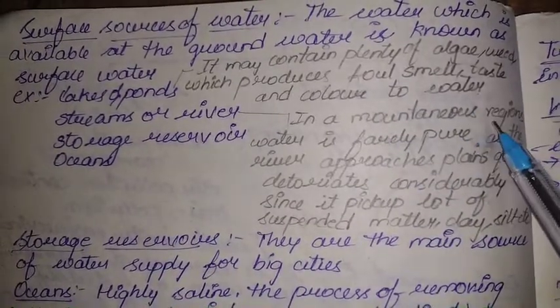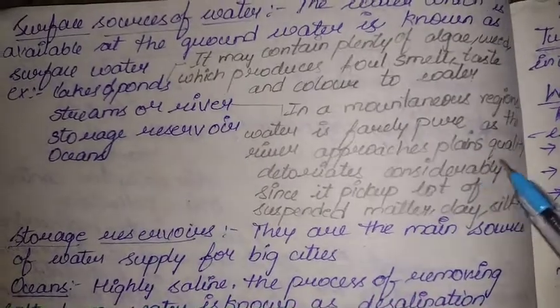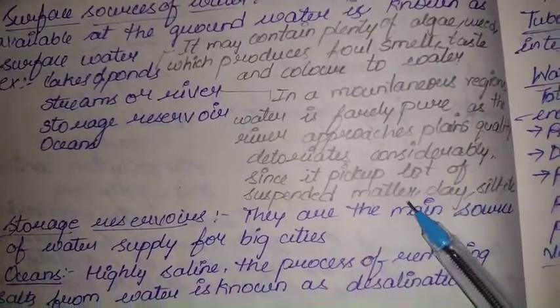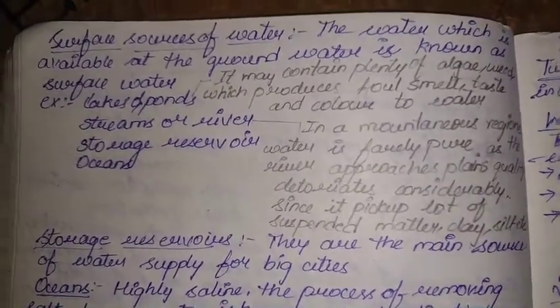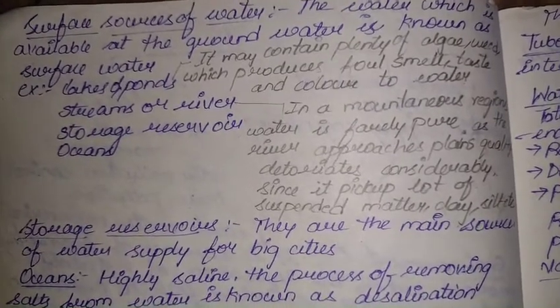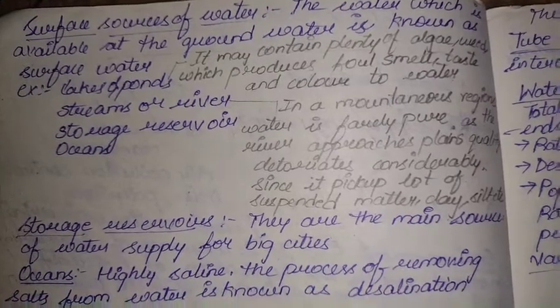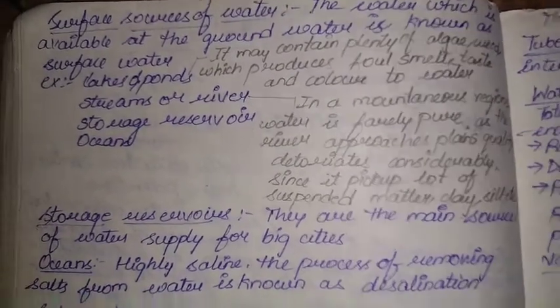In a mountainous region, water is fairly pure, but as the river approaches the plains, it deteriorates considerably since it picks up a lot of suspended matter, clay, silt, etc. So initially it is pure, but whenever it is getting transported from the origin, it is also getting deteriorated because of all the suspended matter, clay and silt that is sticking to it.